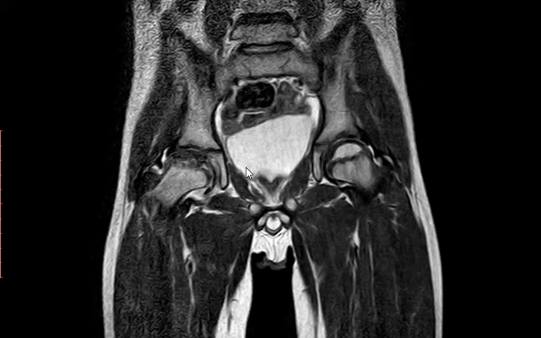So the bladder is hyperintense. On what sequence do we see the bladder hyperintense, T1 or T2? Fluid is hyperintense in T2. So we don't start with contrast. We start without contrast, with T1 or T2.